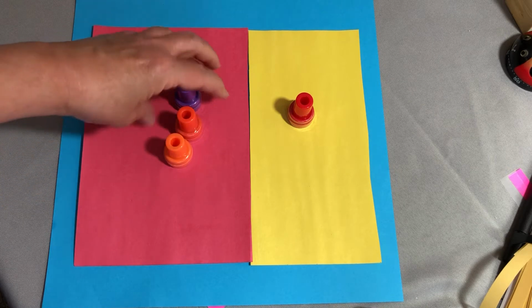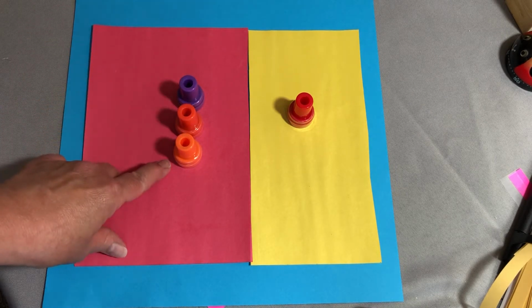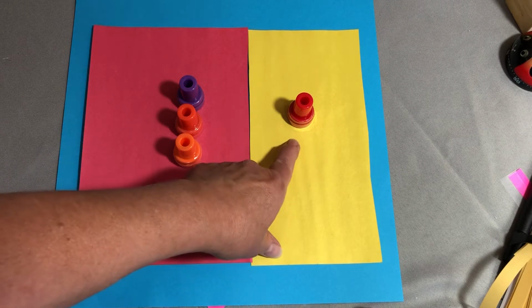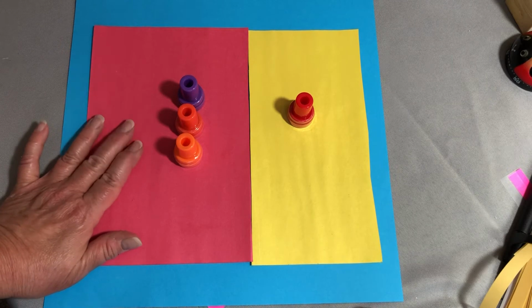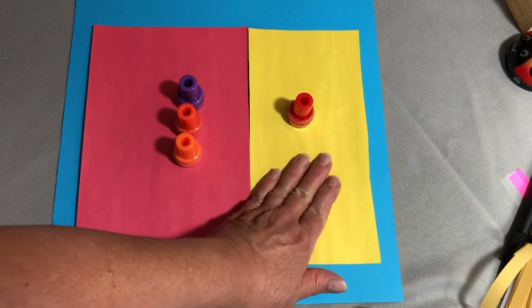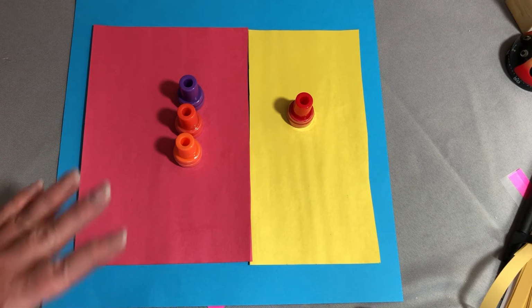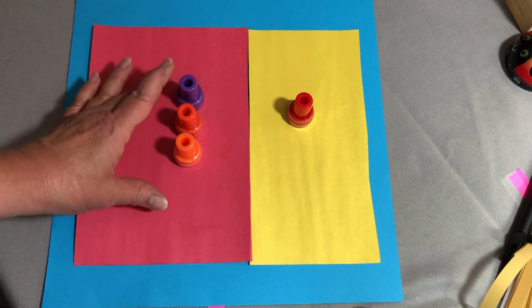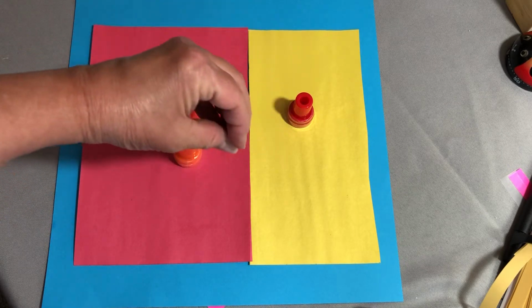That one kind of disappeared right there. A little dark. All right, so I have some stampers on the red paper and I have a stamper on the yellow paper. So I have a group here on the red paper section, and I have a group on the yellow. I want to add these together.